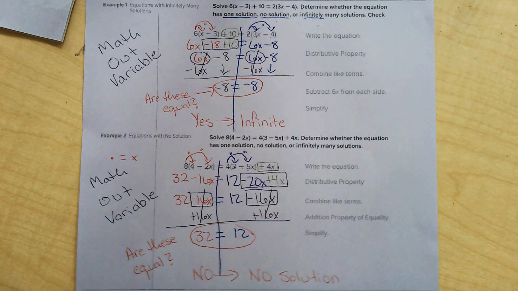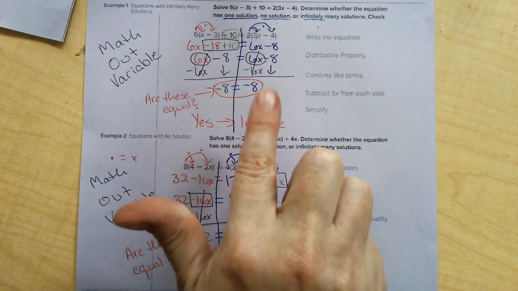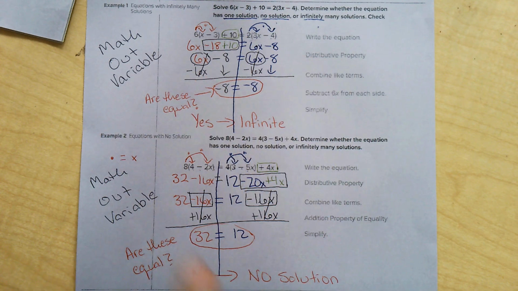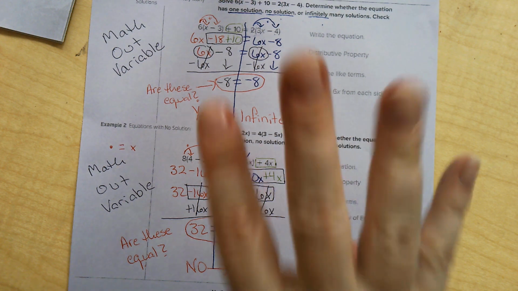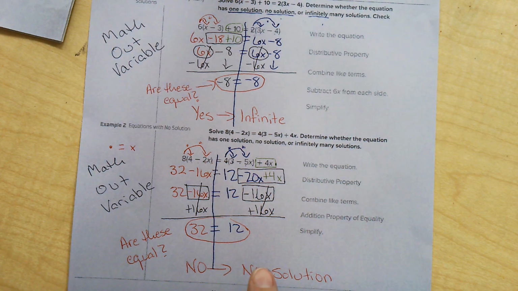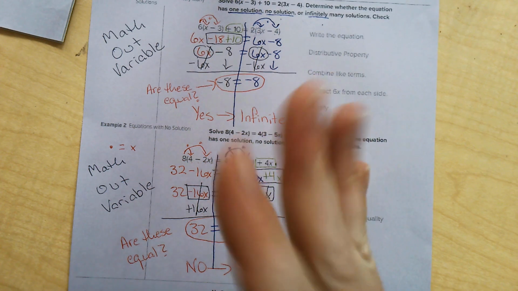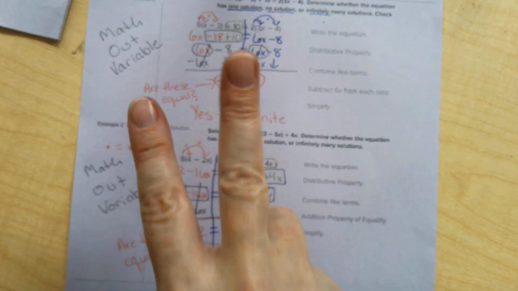Now your assignment for this has 4 problems. 2 of the problems are going to be infinitely many solutions. 2 of the problems are going to be no solutions. 4 problems. If you don't have 2 infinites and 2 no solutions, something went wrong. All right, come ask. I'll help you find it, because you have to have 2 and 2. All right.